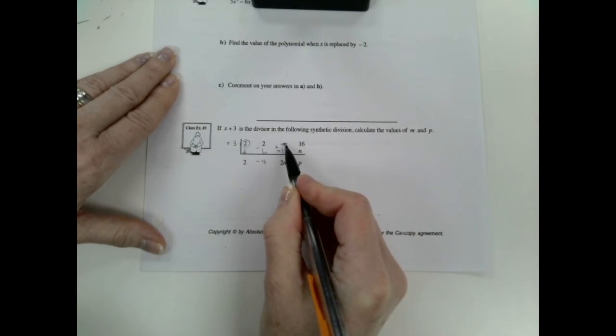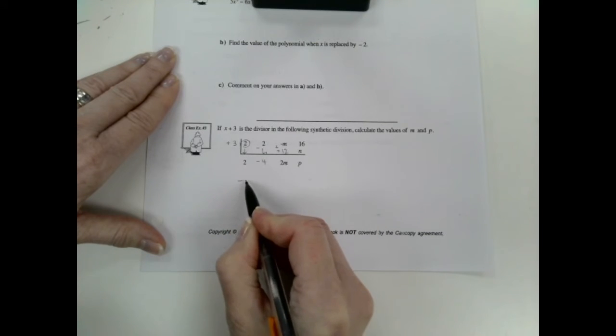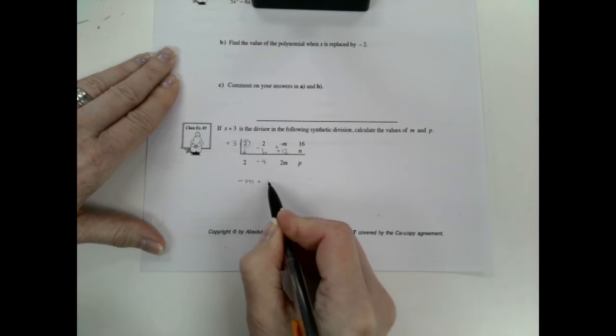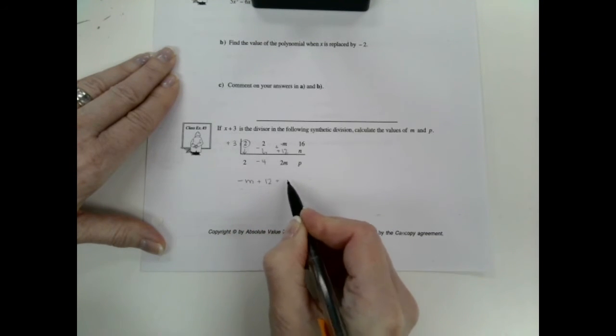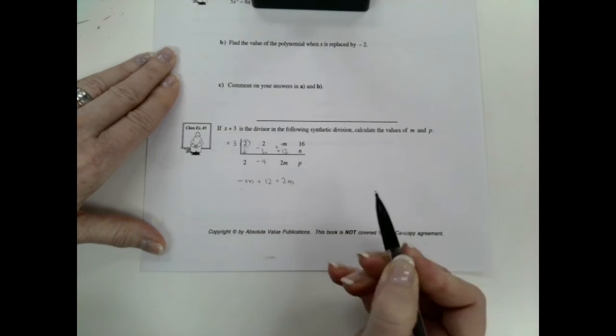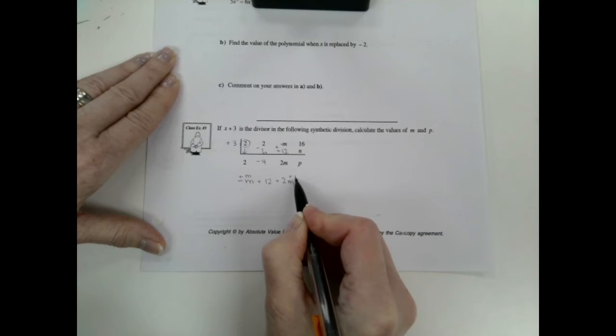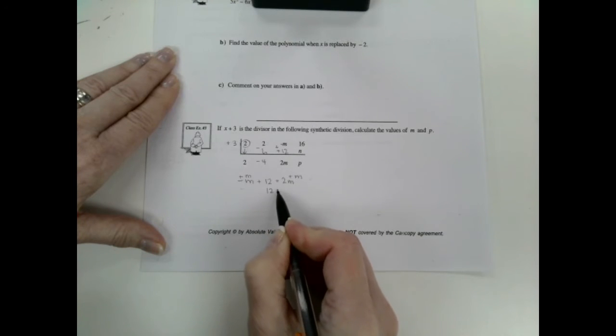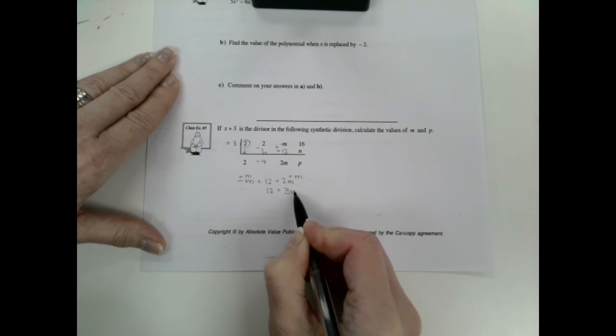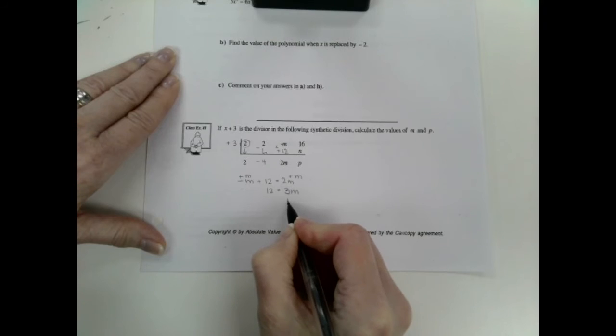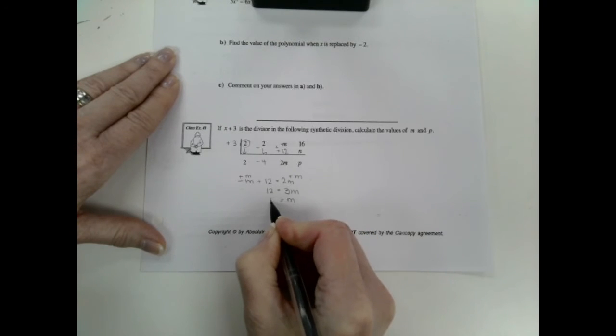And right here, we can make a little equation for ourselves. Negative m plus 12 equals 2m. And I can solve, so plus m, 12 equals 3m. Divide by 3, and I get m equals 4.